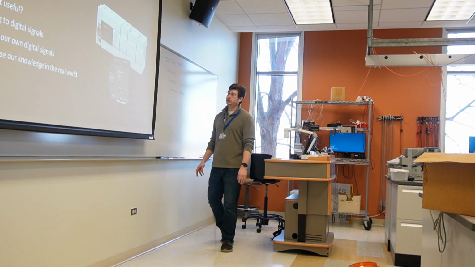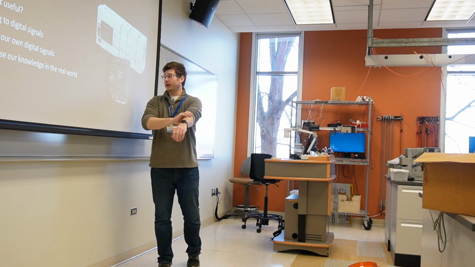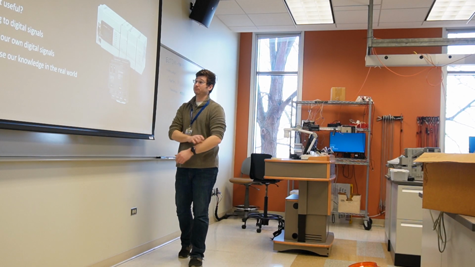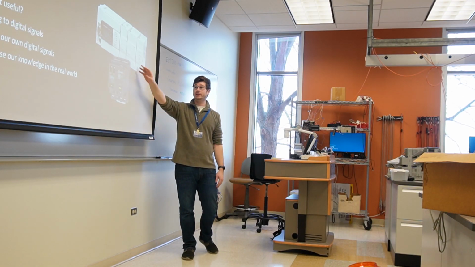But this particular one is made by the Arduino Corporation. An educational wing of it is trying to teach people like yourselves on how to use these things, because it's actually old technology.